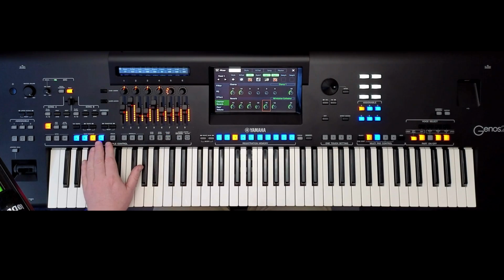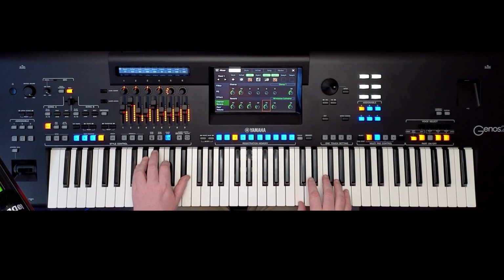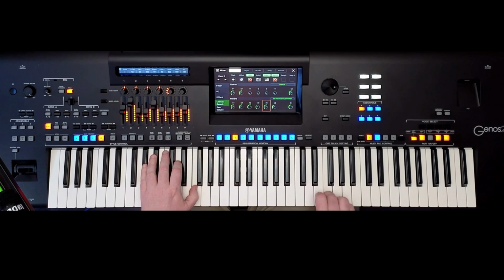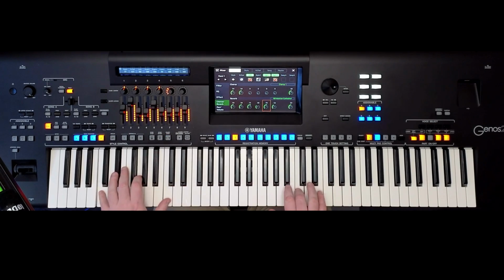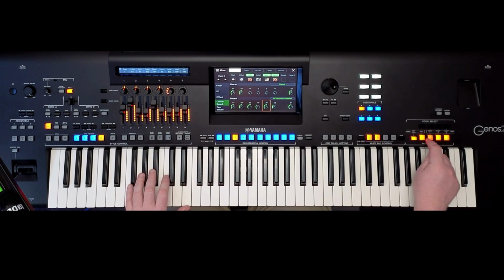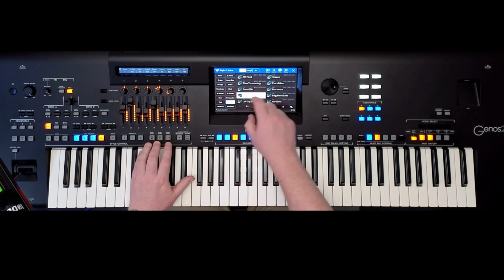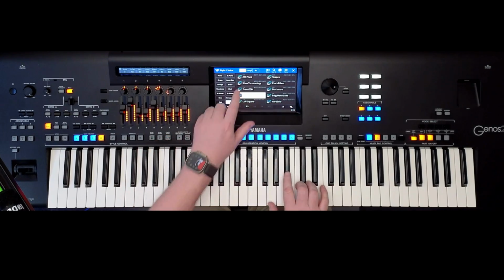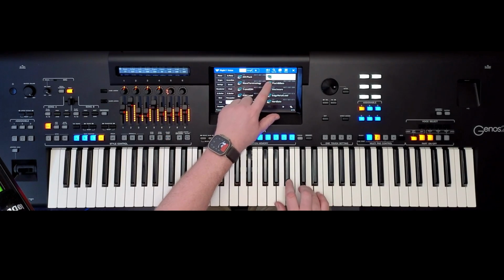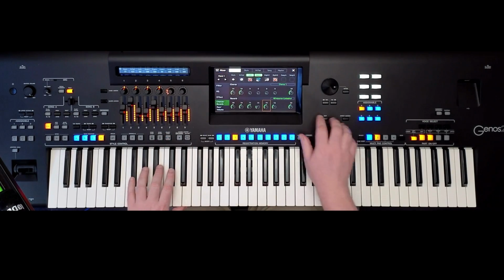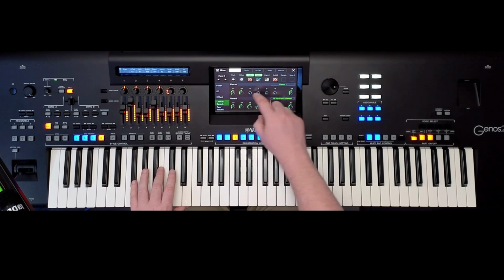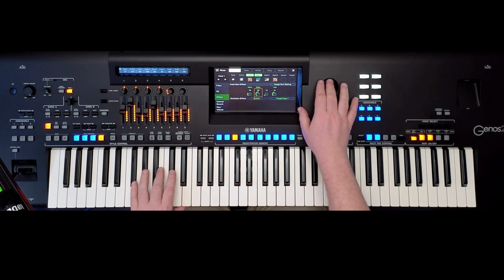And then we go to variation D, which brings in a hand clap. Of course, it is dance music. And I can quickly go into my synth section. That's quite a nice sound, it really cuts through. So if I go into my effect and add a bit more delay, not that much.